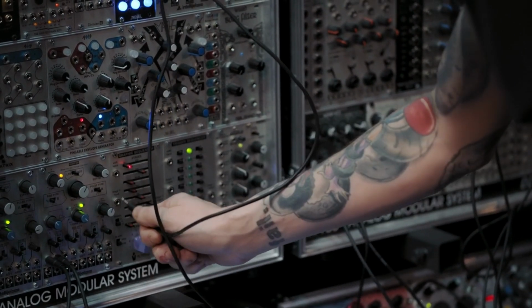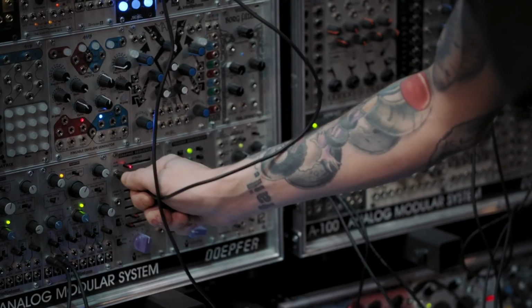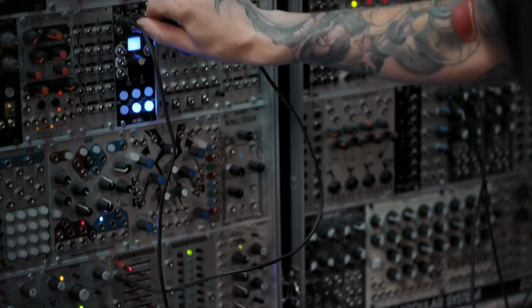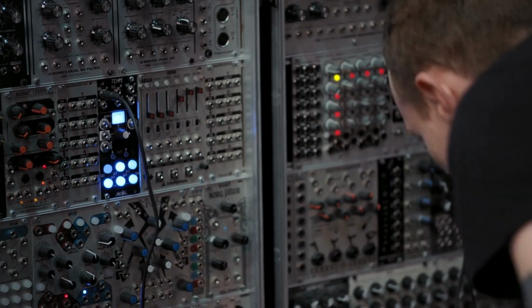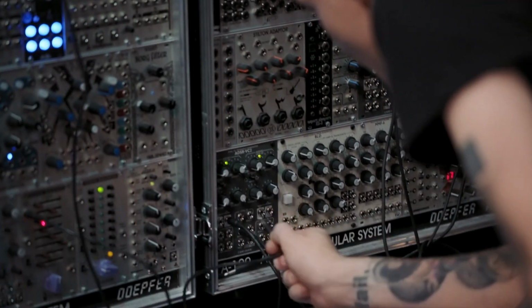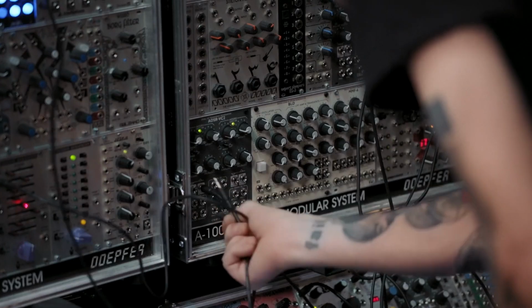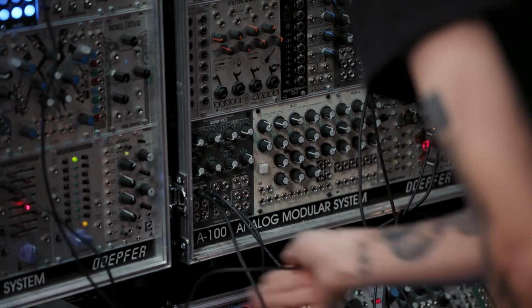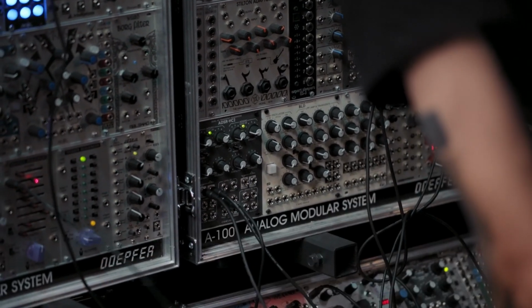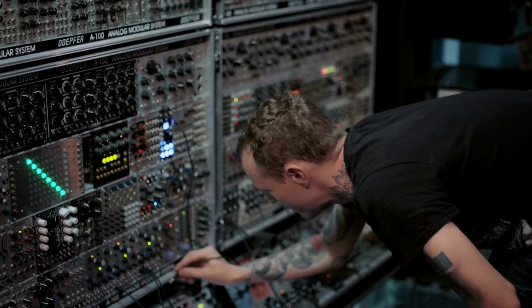Is that not going to work? Because it doesn't like that. That's a bummer. Oh, that does suck. I thought you could do that. I guess the voltage isn't high enough. Just use an LFO then.